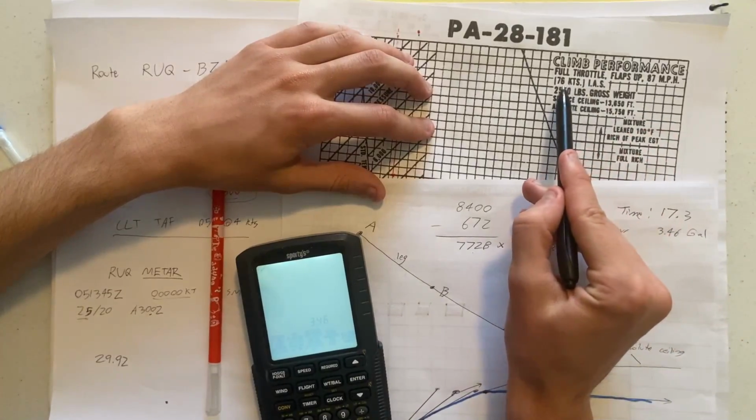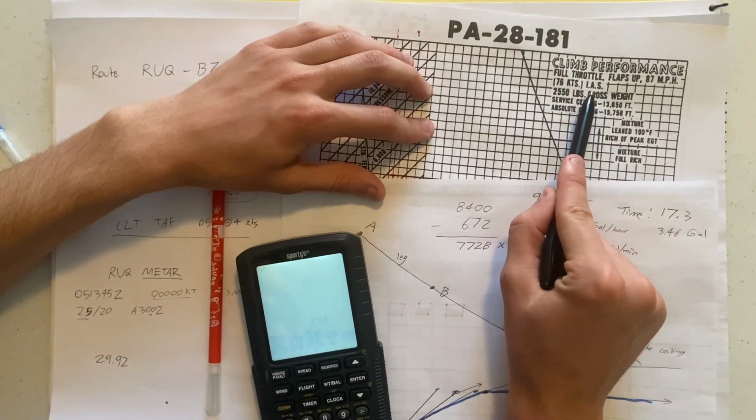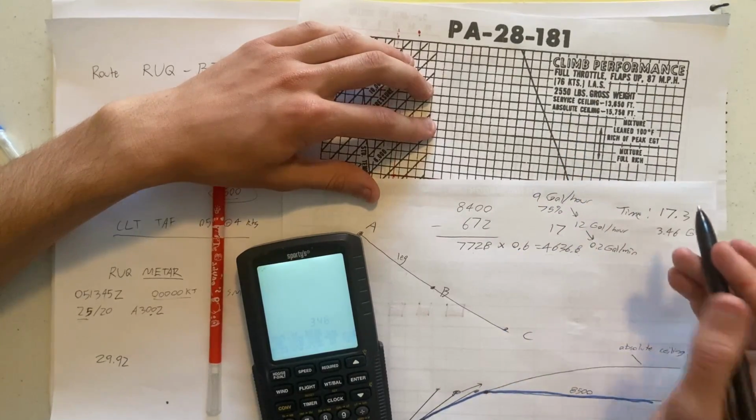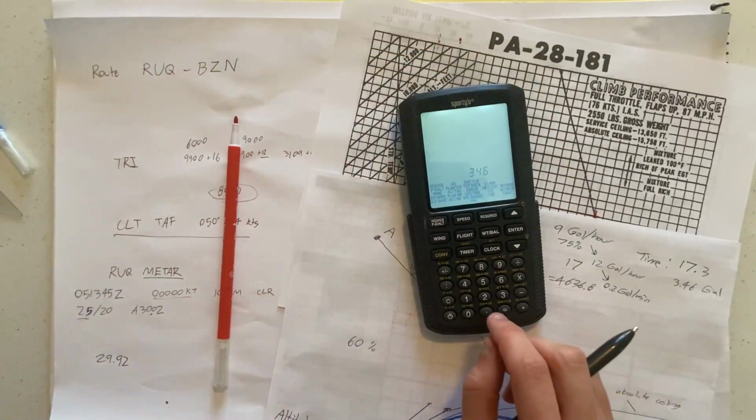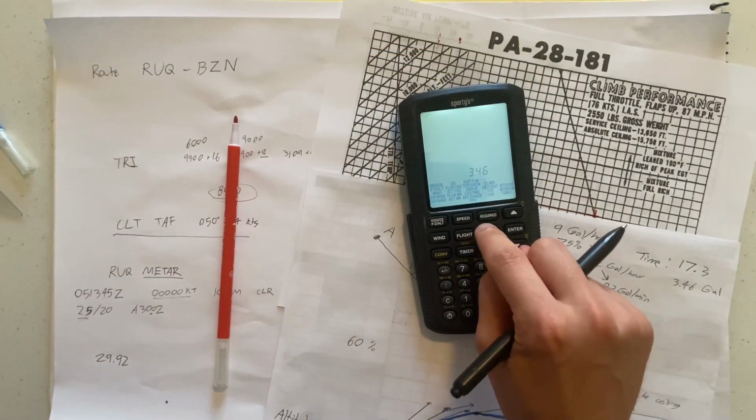We're climbing at 76 knots indicated airspeed. On a hot day, the plane's going to be going a little bit faster than that. You can calculate out your true airspeed, so let's do that.